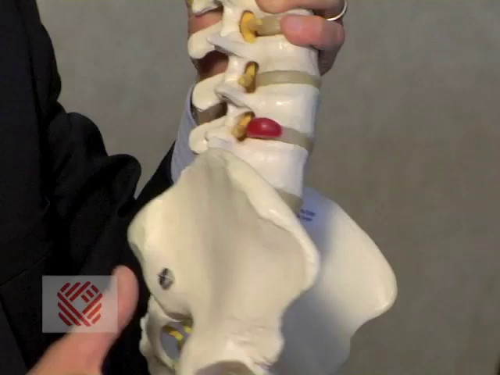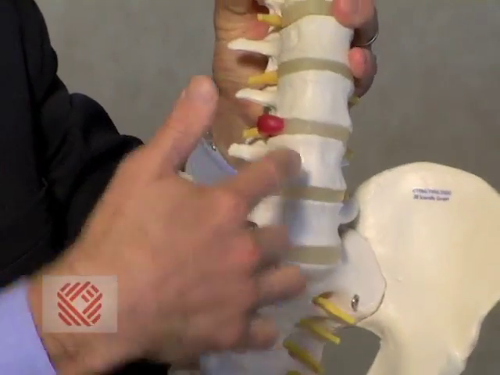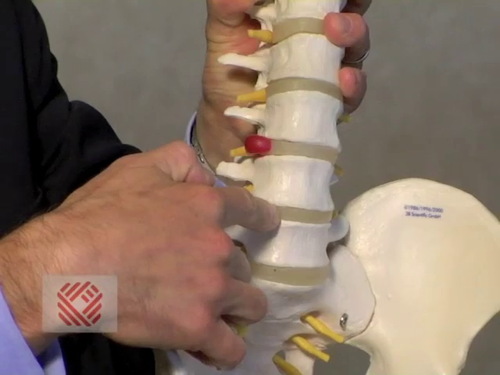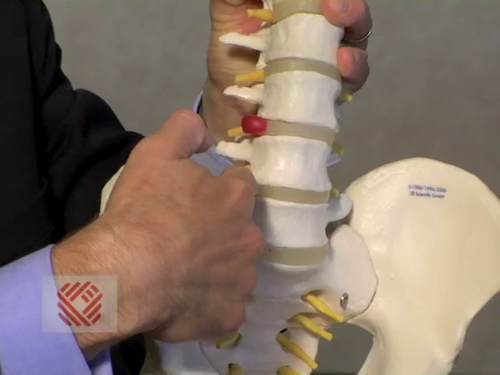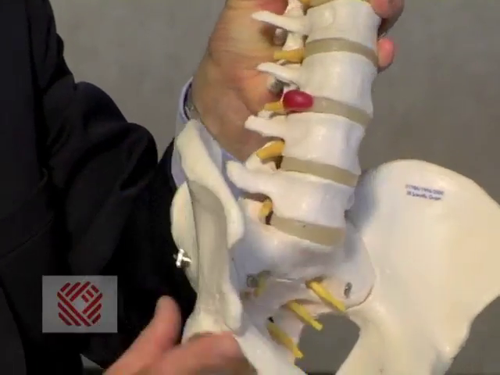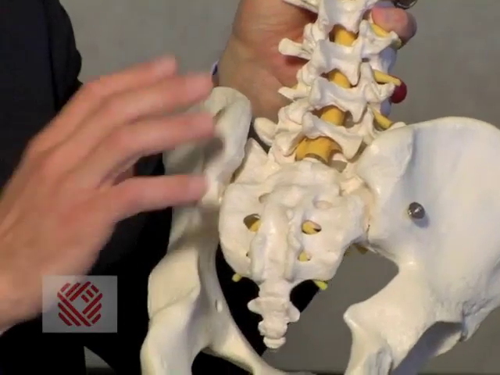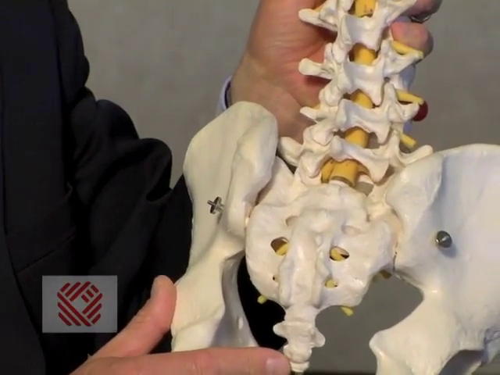Sciatica can occur for a number of reasons. First, if we have a large disc herniation or one of these discs ruptures, it can push back into the spinal canal, compressing the nerve and resulting in sciatica or pain that radiates down the leg.